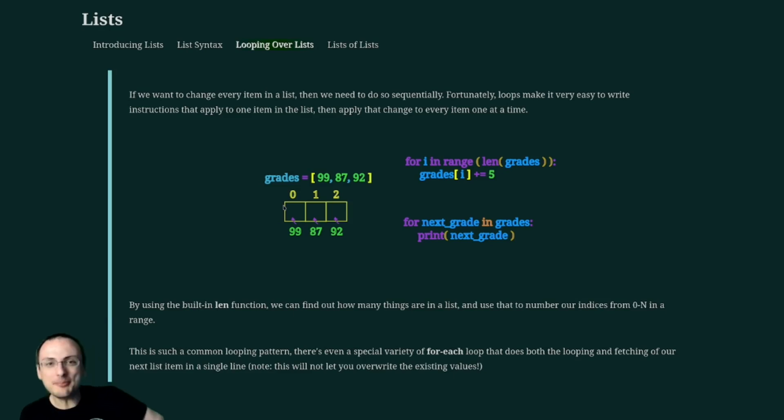We had seen examples of this back with simple variables. If I did y equals x plus 4, and then I change x, y doesn't update. In the same way, if I changed next_grade here, the original list would not update. The original list is not related to these copies that I get in the loop.